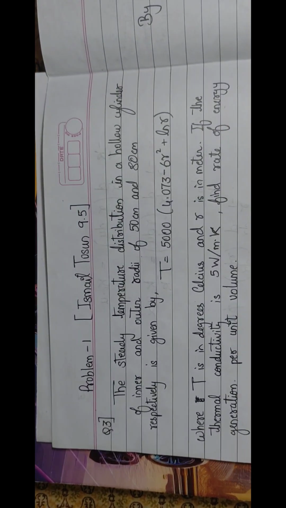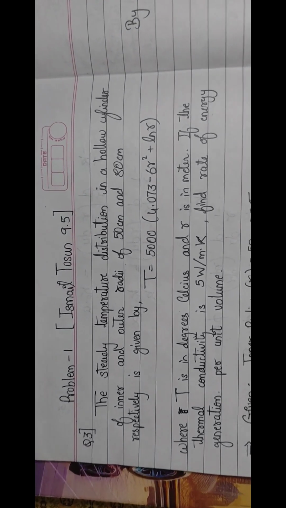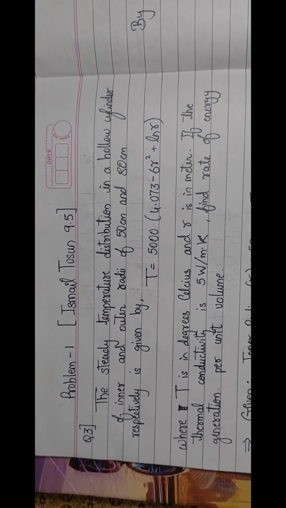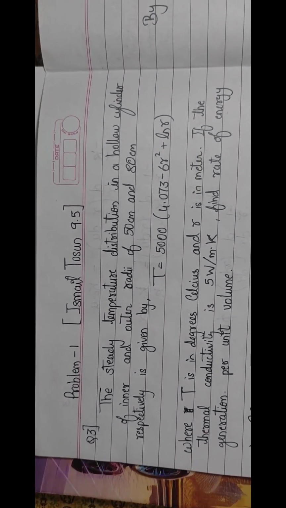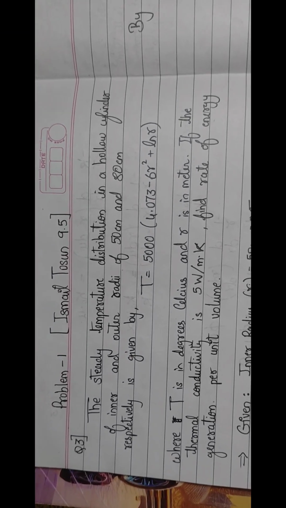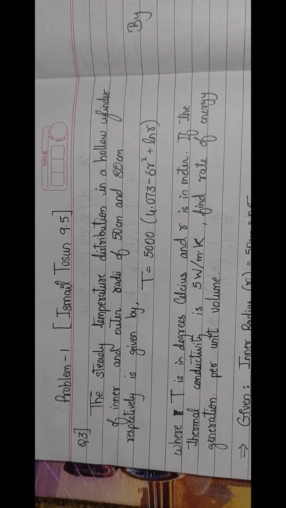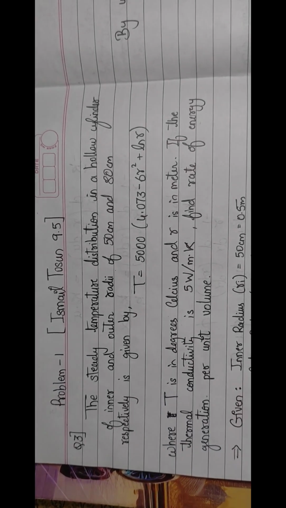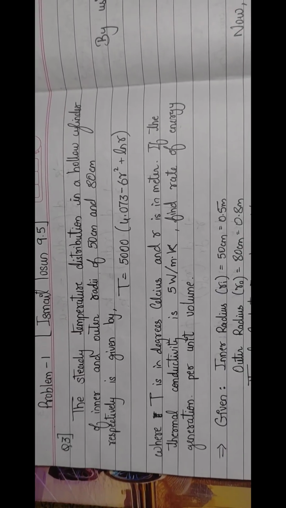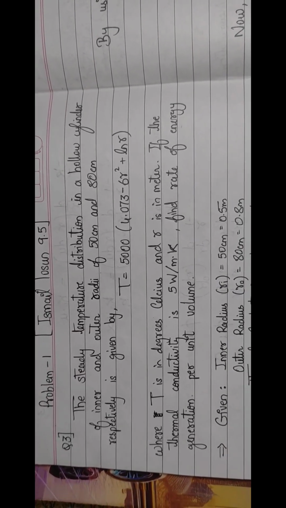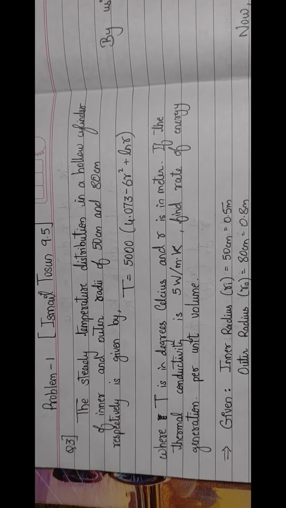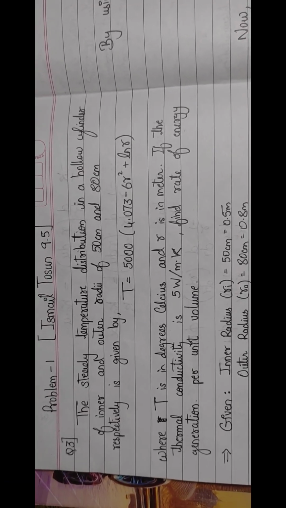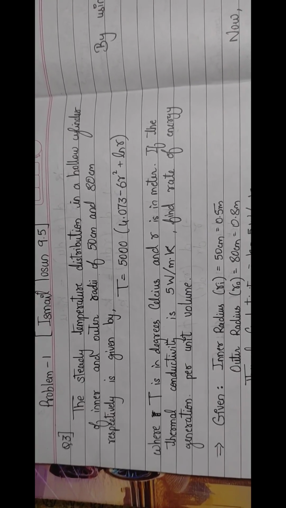And now we move to problem number 3. Problem number 3 is now numerical. We have finished with the derivation parts, and so we start with: the steady state temperature distribution in a hollow cylinder of inner and outer radii of 50 cm and 80 cm respectively is given by T is equal to 5000 into 4.073 minus 6 r square plus ln r, where T is in degree Celsius and R is in meter. If thermal conductivity is 5 watt per meter Kelvin, find the rate of energy generation per unit volume.